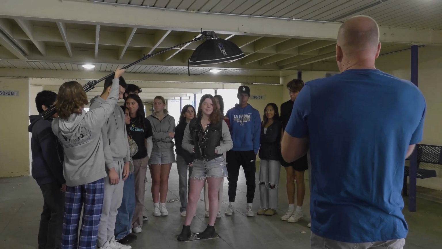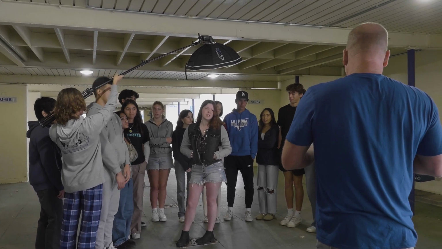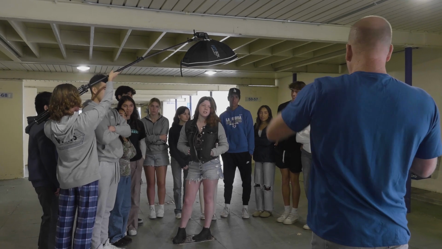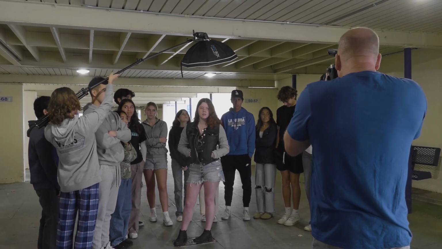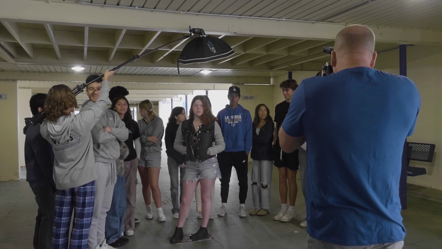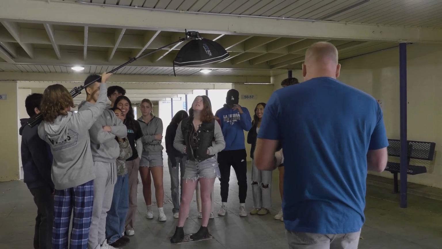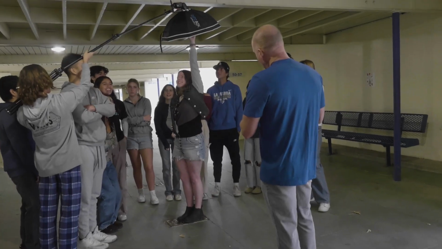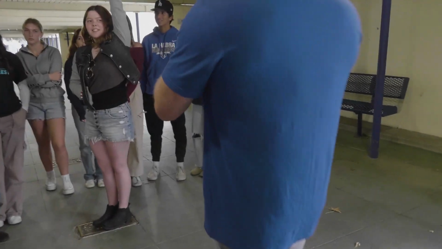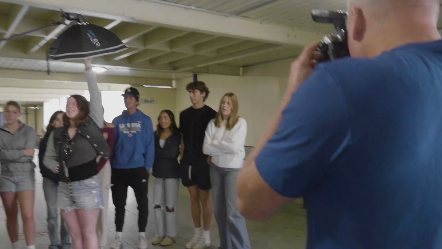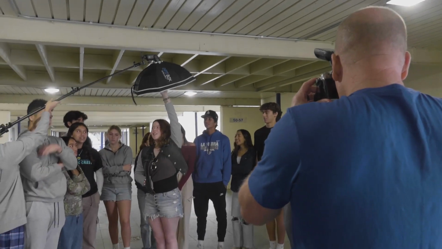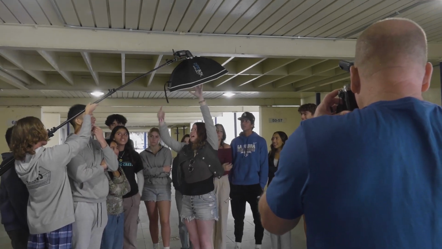Here we go. So, first thing I'm going to do is I'm actually going to shut off the strobe. I'm going to set my exposure for the background. Okay? So, background's too dark. I sort of want to see you guys, but I'm trying to highlight Kenna in the middle of this crowd. Right?